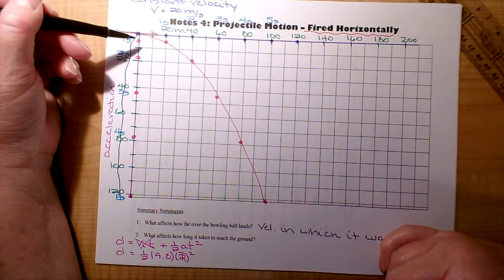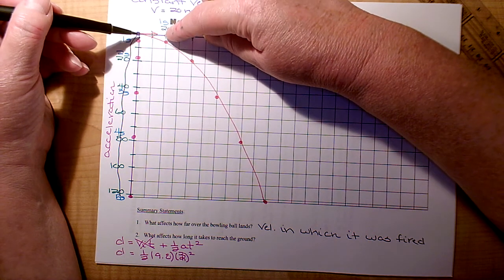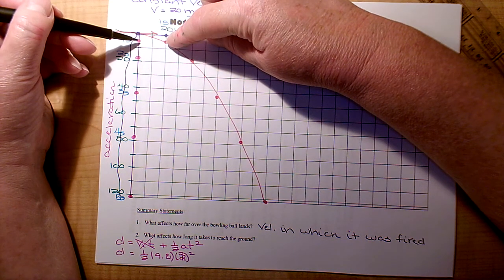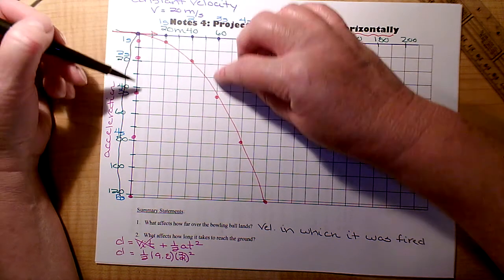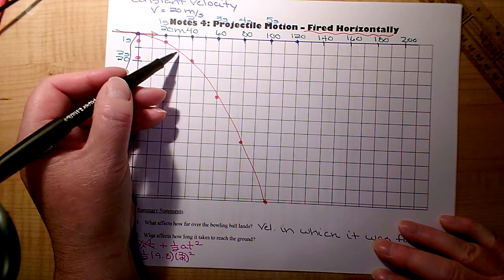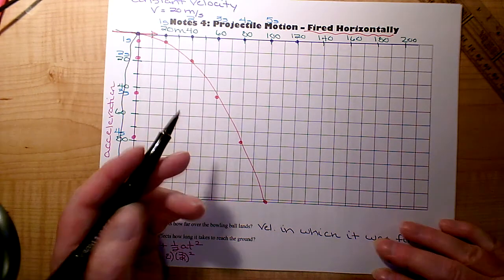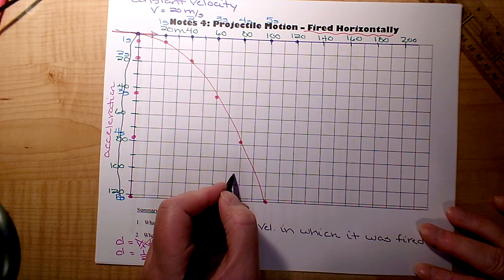And whether I drop the bullet or fire the bullet, after 1 second, gravity is going to pull the bullet down this far. After 2 seconds, it's going to pull it down this far. After 3 seconds, it's going to pull it down this far. So I will never know the time to parabola down. I'll write it here, time.